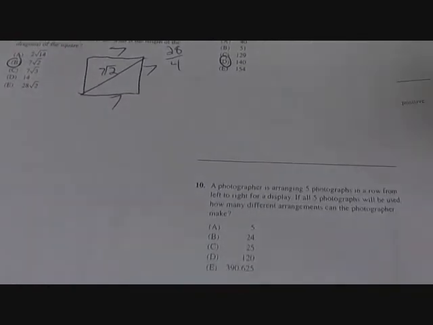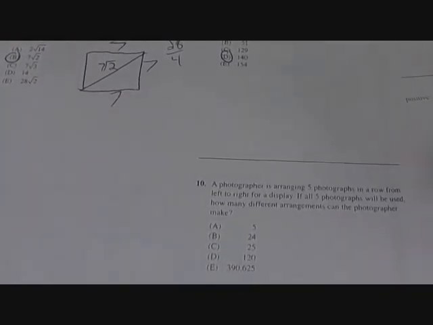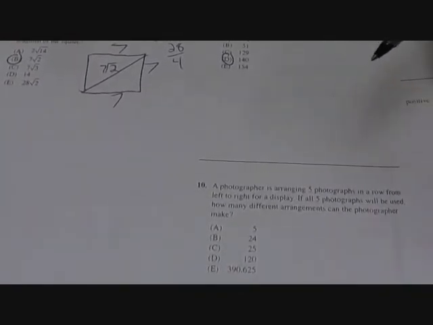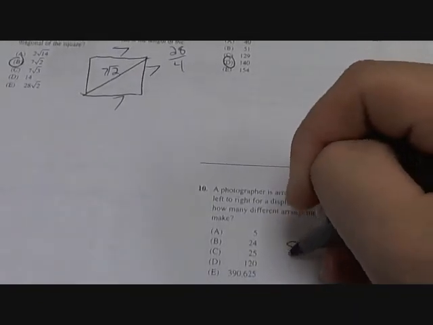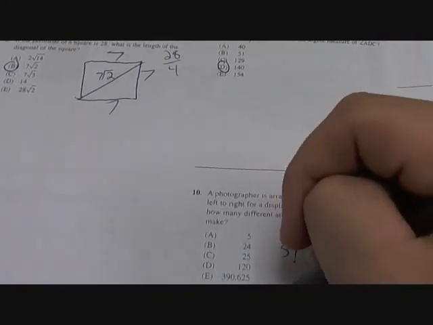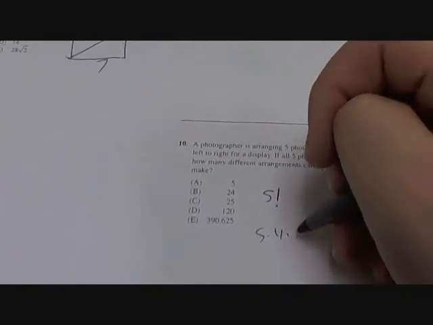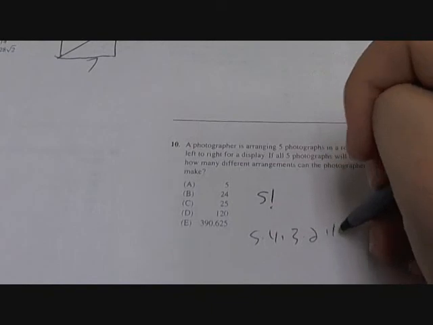Alright, a photographer is arranging 5 photographs in a row from left to right for display. How many ways can the photographs be arranged? So this is just the permutation again, which is 5 factorial, or 5 times 4 times 3 times 2 times 1. Plug this in, you get 120.